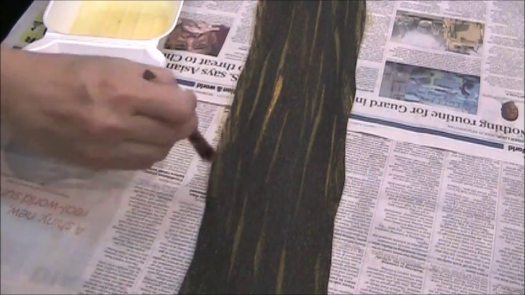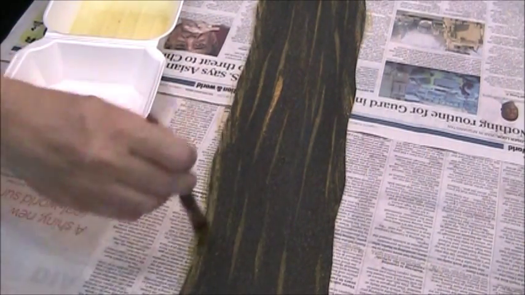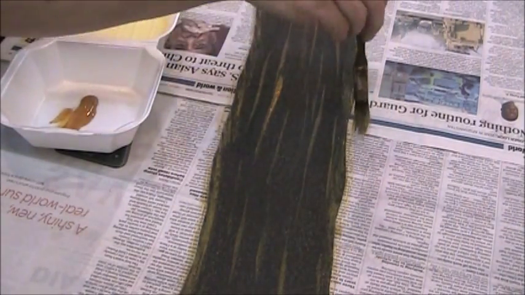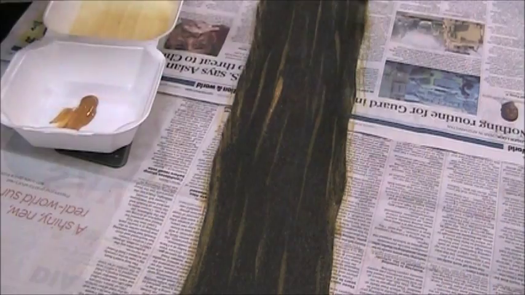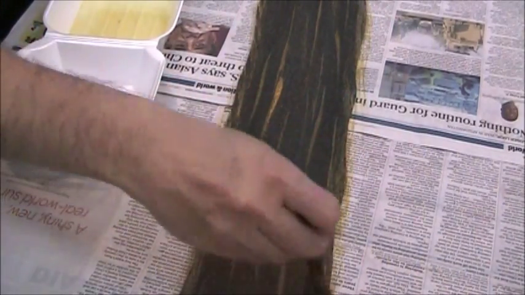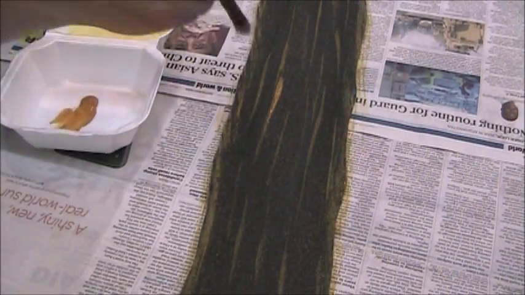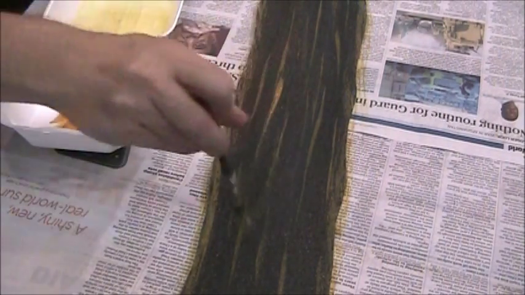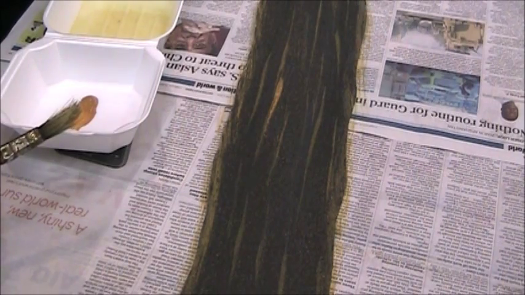If you're worried about it being too bright, you can always do a test, and then when it dries, you can see if it's the degree of color you want. So there we go. Paint that, and I'll do the other road piece, and then we'll move on from here.